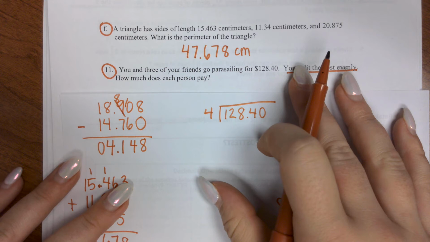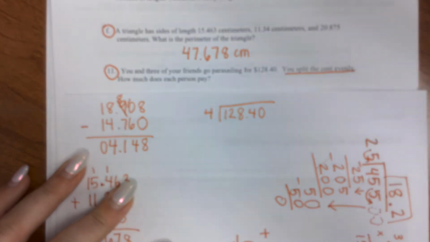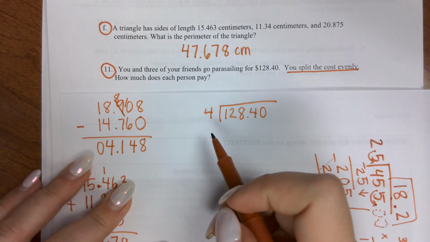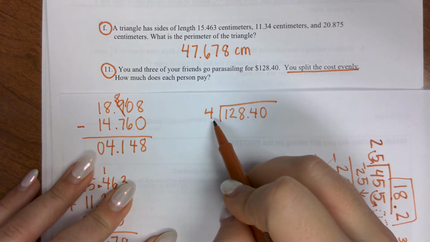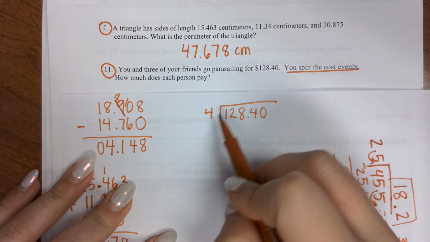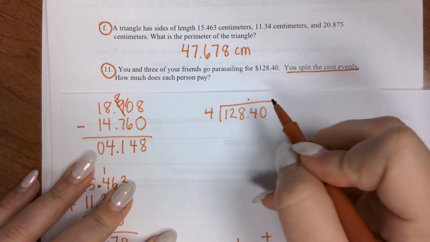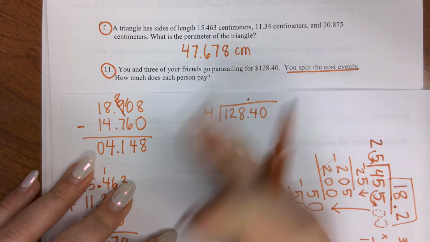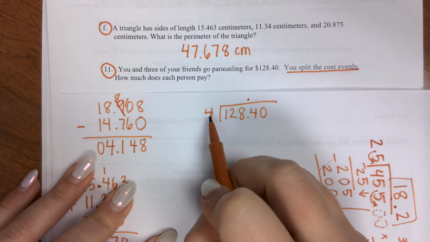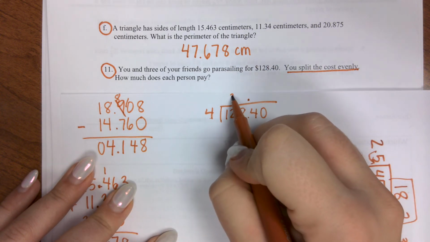Okay. Here we go. Let me see if I can make this a little bit less blurry. There we go. Okay, so we don't have a decimal on the outside, so we don't need to move it or do anything, but we do need to move this decimal up into our answer so we can line up our numbers really nicely. Okay, 4 can go into 12 3 times.